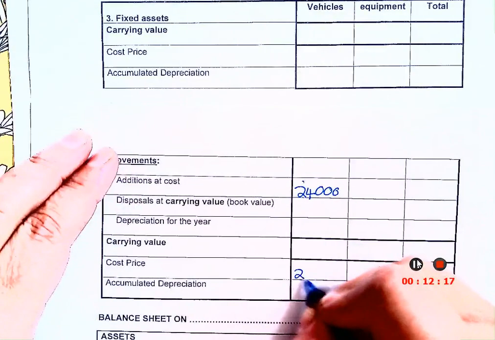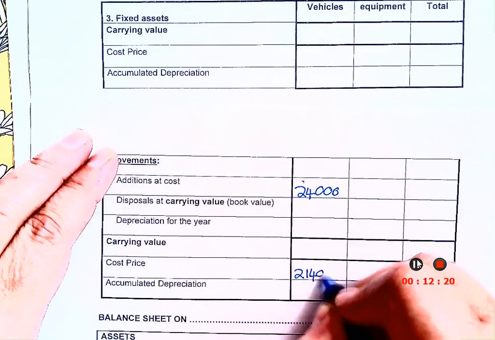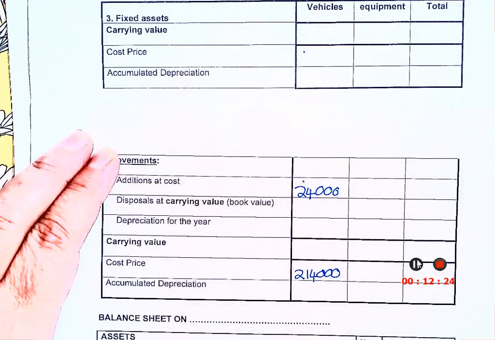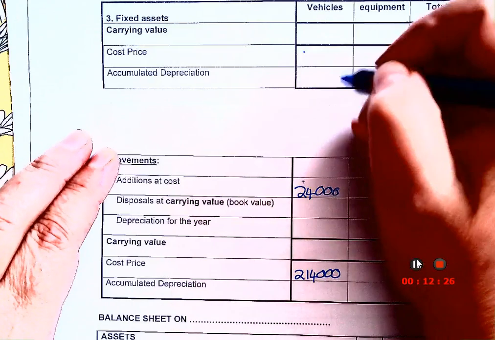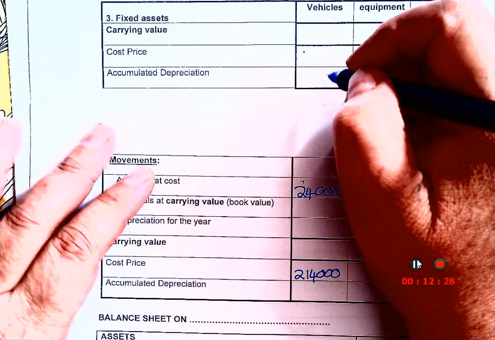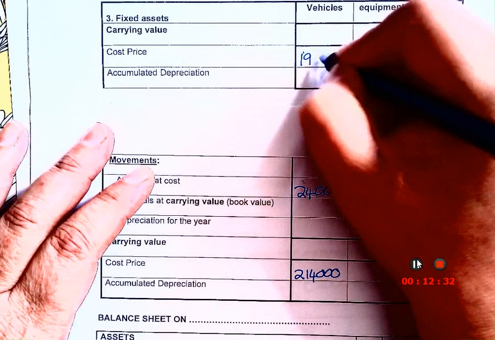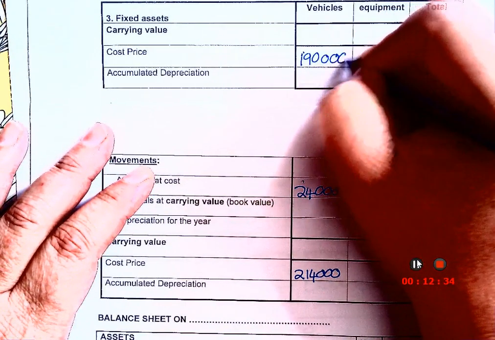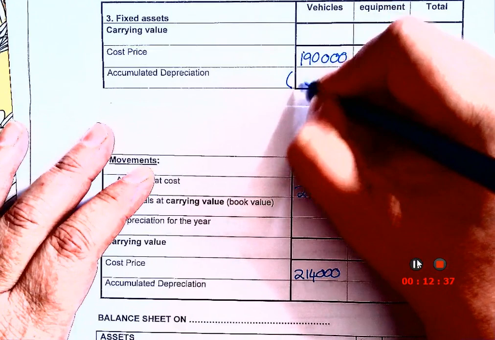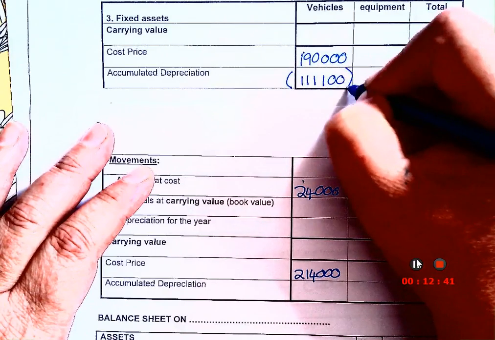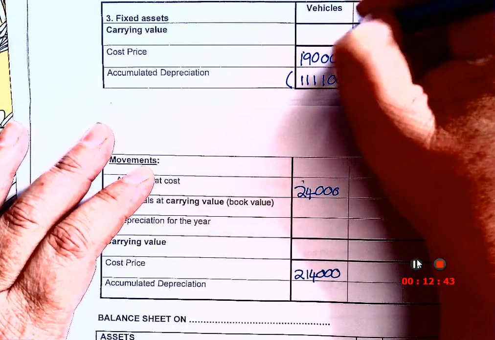How much was the opening? You have to subtract it, so it's 190, less the accumulated 111,100. So what's the carry value?